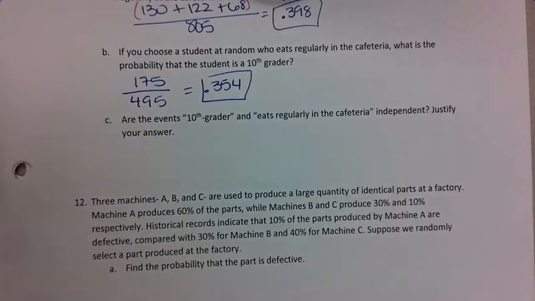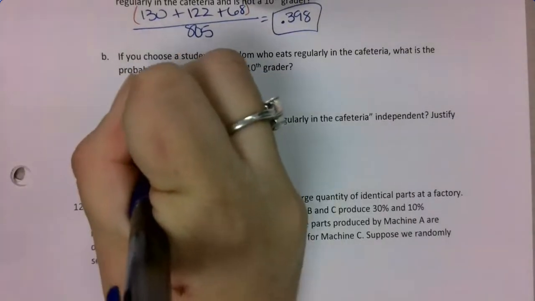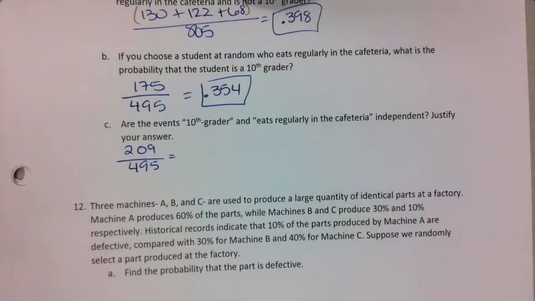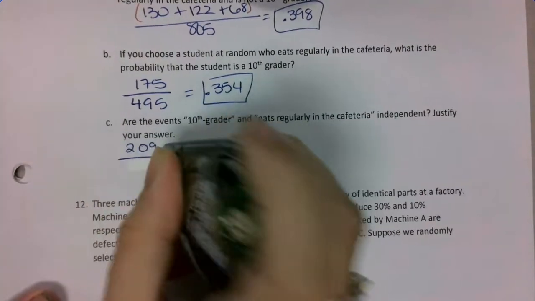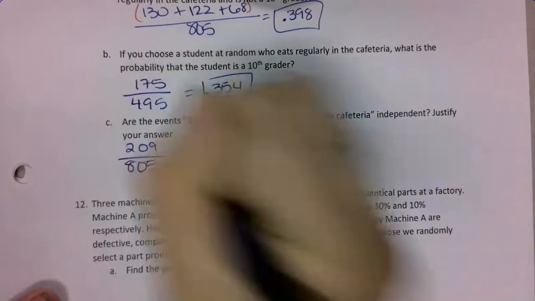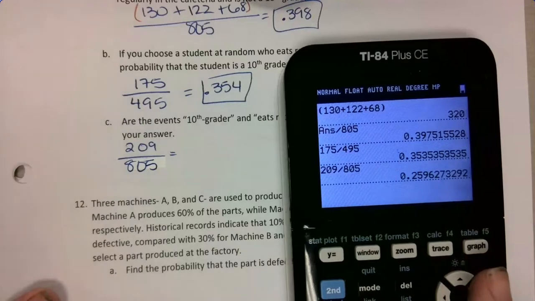Part C says, are the events 10th grader and eats regularly in the cafeteria independent? Justify my answer. So what I want to first figure out is how many 10th graders I have. I have 209 over 495. So if I find, where did I get that? I don't know where I got the 495 from. I wanted it out of the total number of students. There are 209 10th graders out of 805 total students, which gets me 0.260.